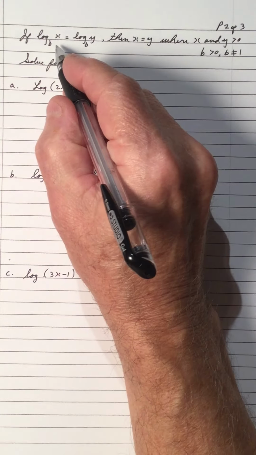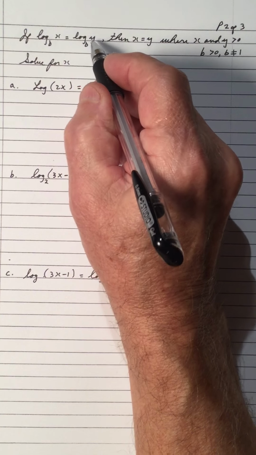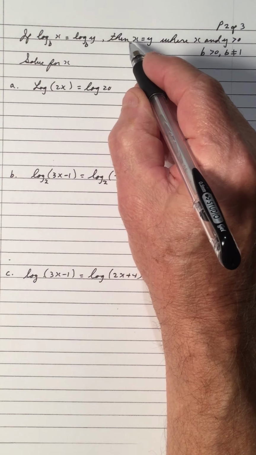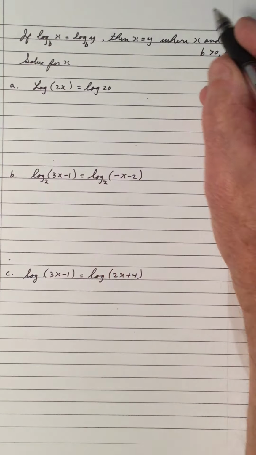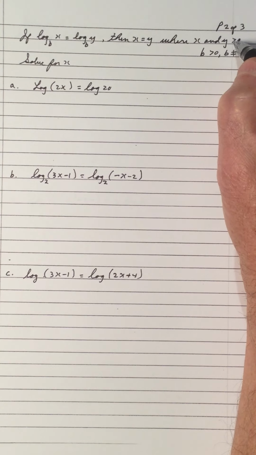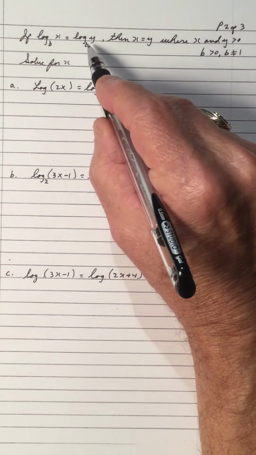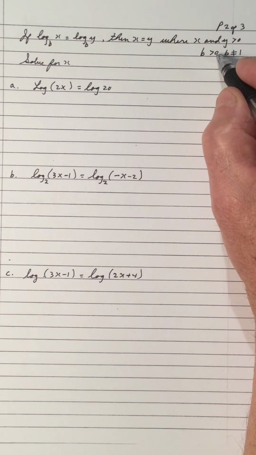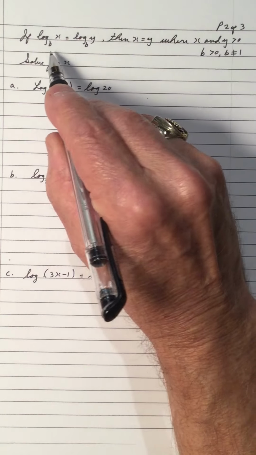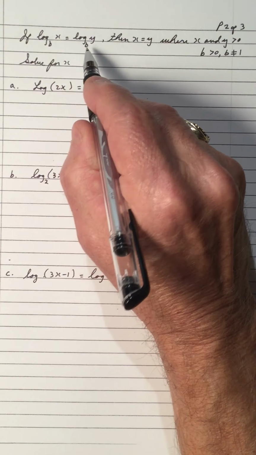If the log of x base b equals the log of y base b, then x is equal to y. Notice both bases have to be the same, where x and y are greater than 0. The reason is you can't take the log of a negative number or 0. And the base has to be greater than 0 and not 1.